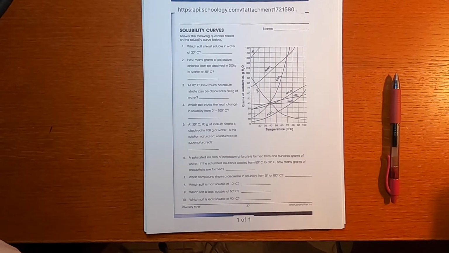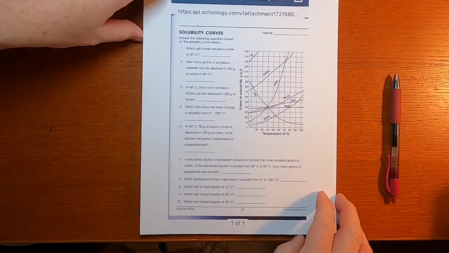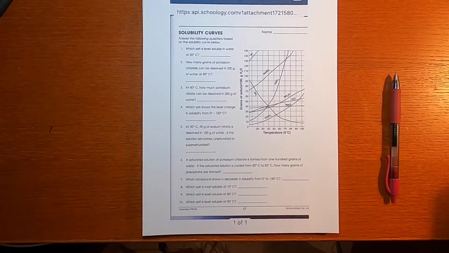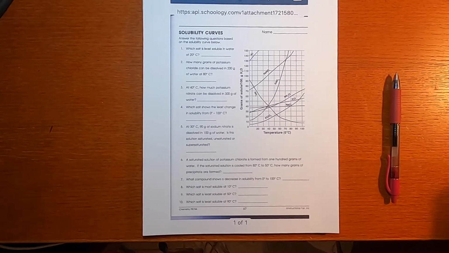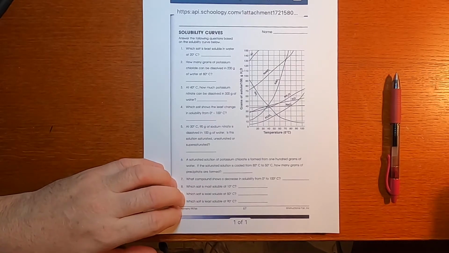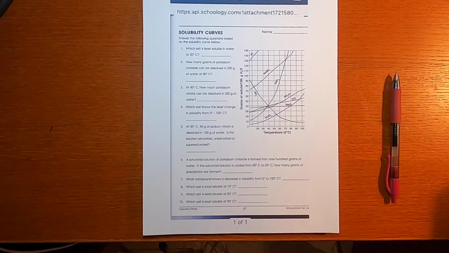Okay, today's video is related to solubility curves. This is chemistry, of course, and we have some questions to deal with. Solubility is a topic that is covered in high school, I guess, and in college also.